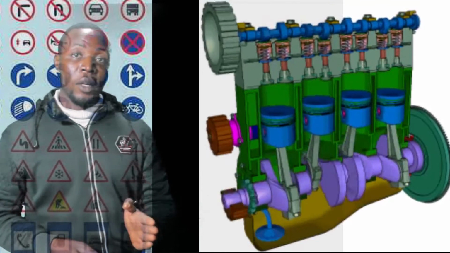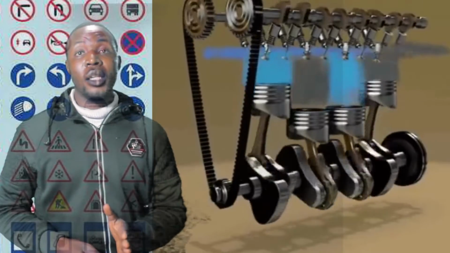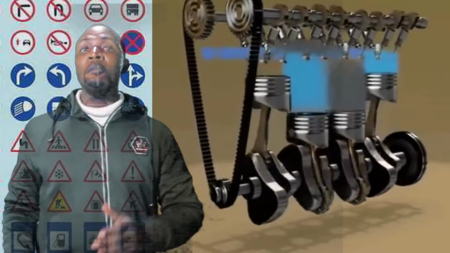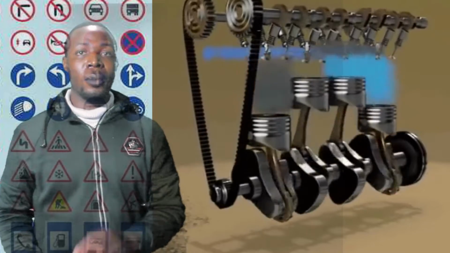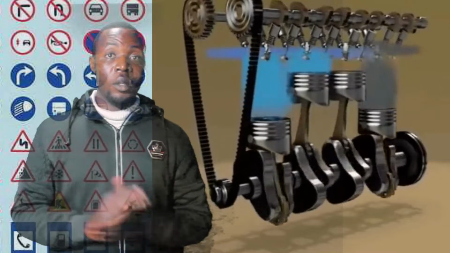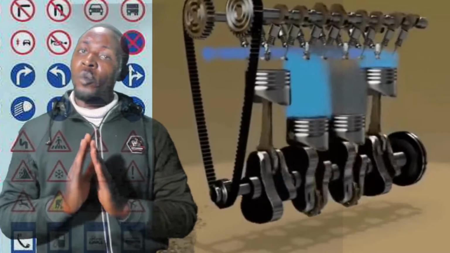The front seat of the car, we call it the second group, and the back seat of the car, we call it the third group, for a passenger car. I just want you to be used to this.